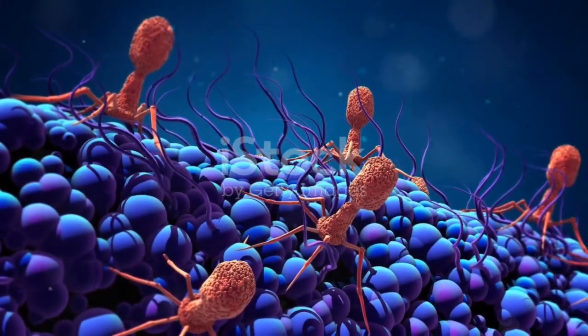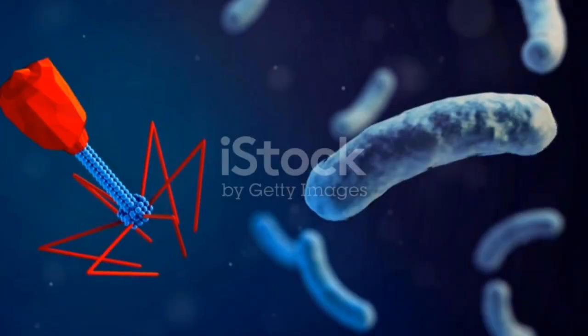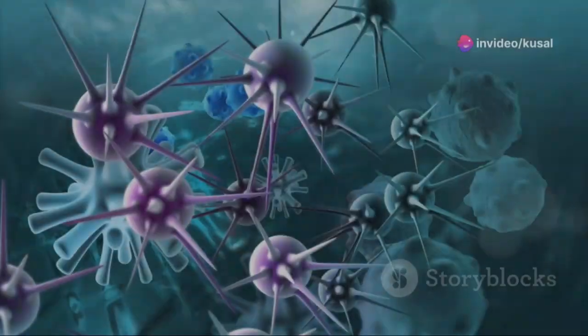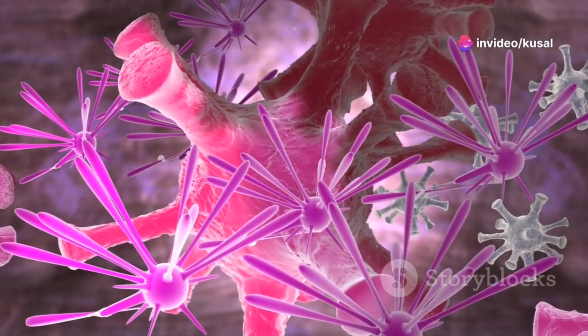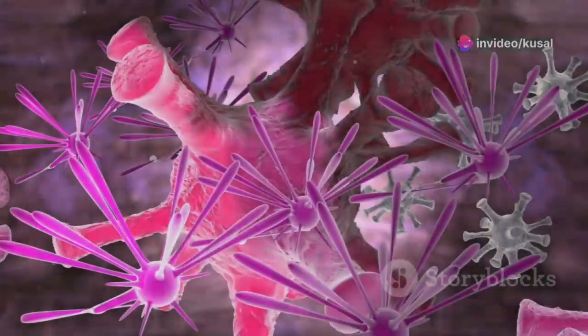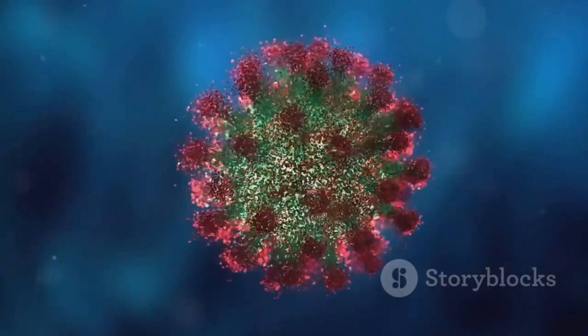Bacteriophages, these tiny viruses, play a critical role in the balance of nature. They can be both destructive and helpful, shaping the evolution of bacteria and influencing the ecosystems they inhabit. Their fascinating life cycles and dynamic interplay with their bacterial hosts provide a glimpse into the incredible complexity of the microscopic world.